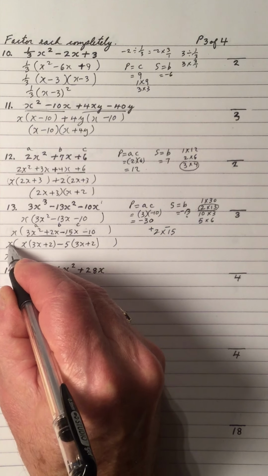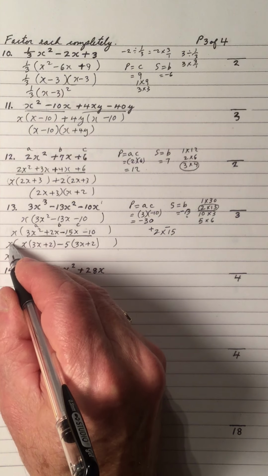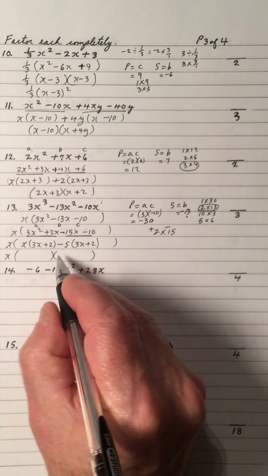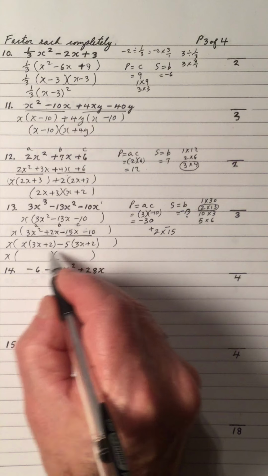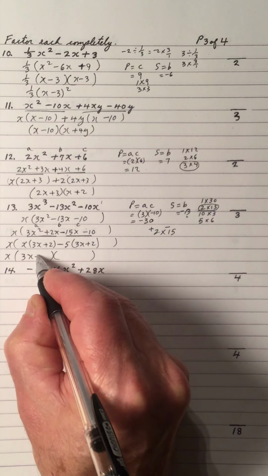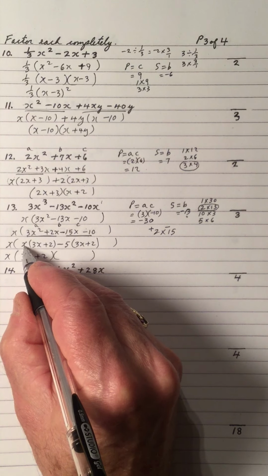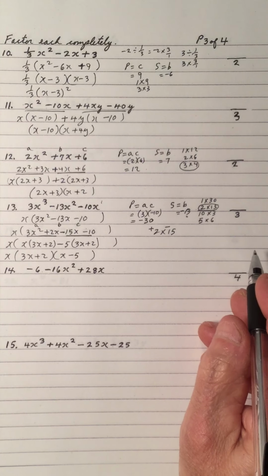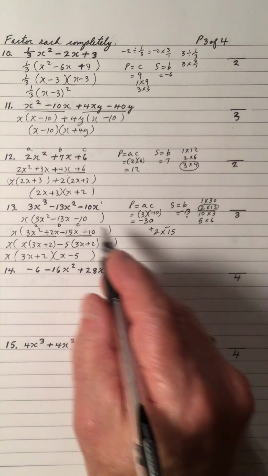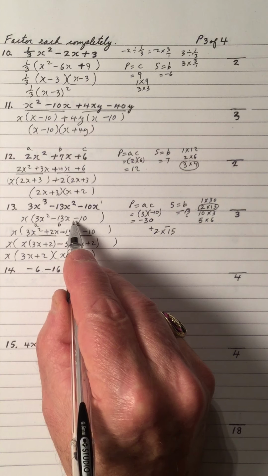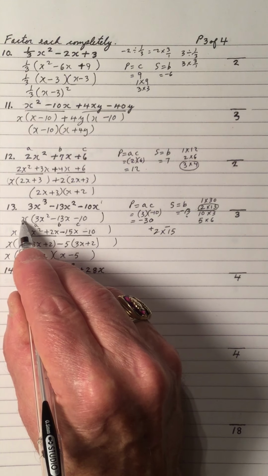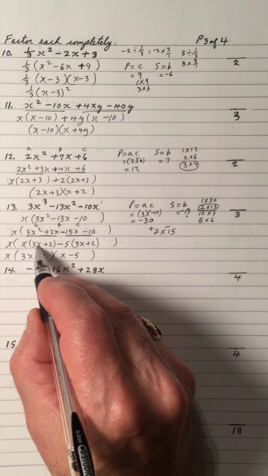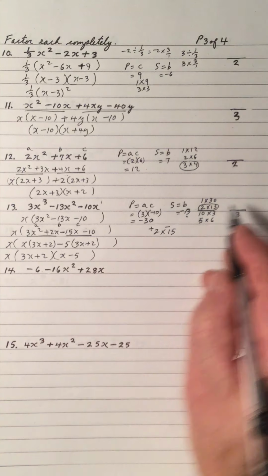So I have an x. This x keeps coming down. And now I'll just write the two brackets. So what's common? GCF is 3x plus 2. And what's left is x and a minus 5. Done. And we have the GCF taken out. Greatest common factor x, 1 mark here, and 1 mark for this line here, and then a mark for this, total of 3.